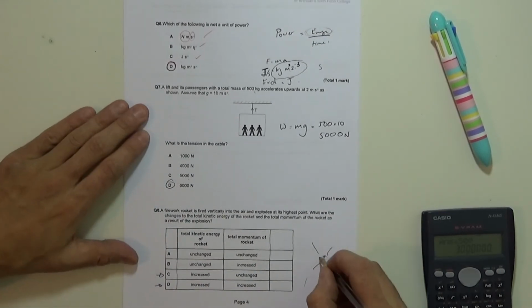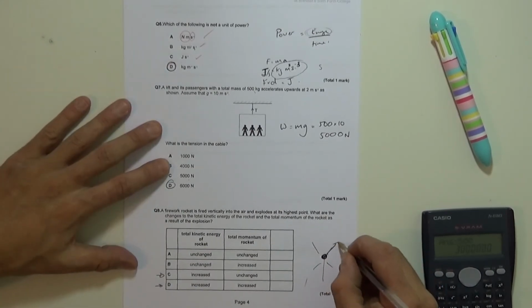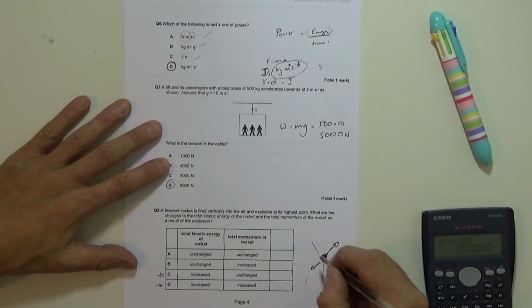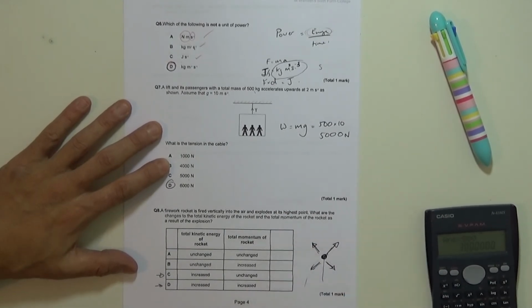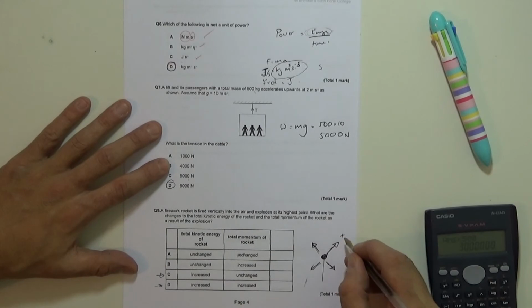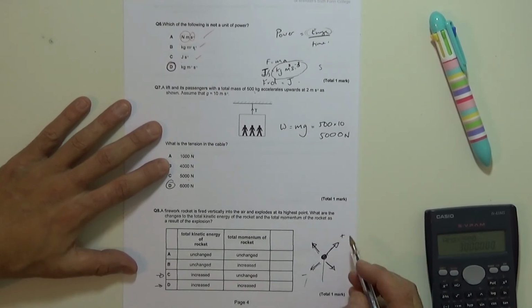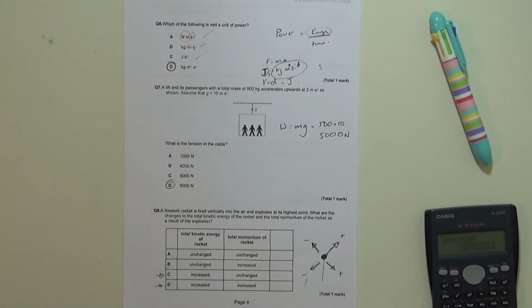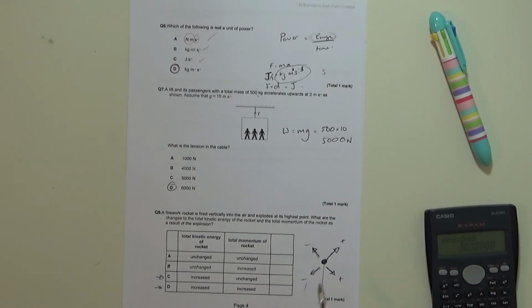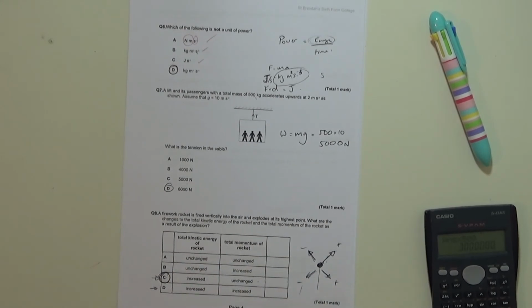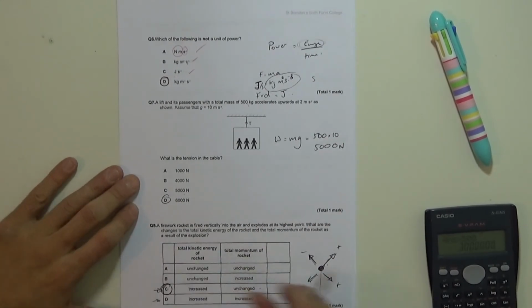Then you think about it, let's imagine that our rocket is stationary, doesn't matter, and it breaks into, in this case, 4 different fragments going in 4 different directions. If we made this the positive direction, then this is a negative direction, they're going to cancel each other out. If we make that positive direction, that's a negative direction, they're going to cancel each other out. The point is, the fragments won't have any more momentum, sorry, not kinetic energy, as a result of the explosion. So it's going to remain the same, which gives us C. Right.